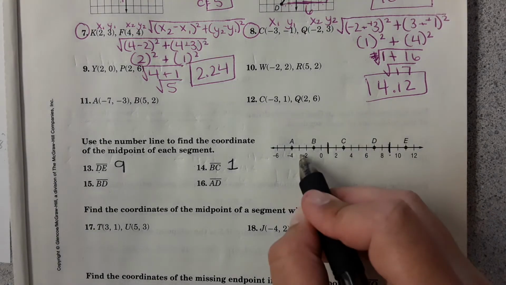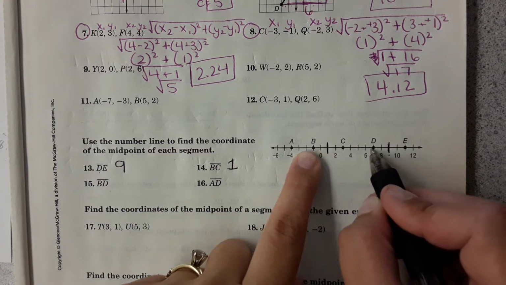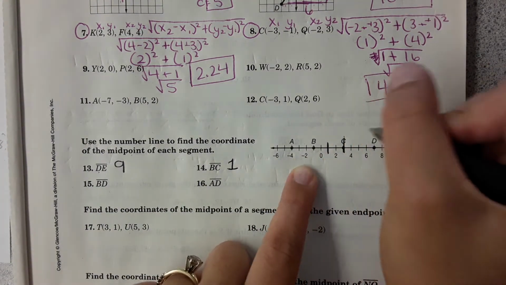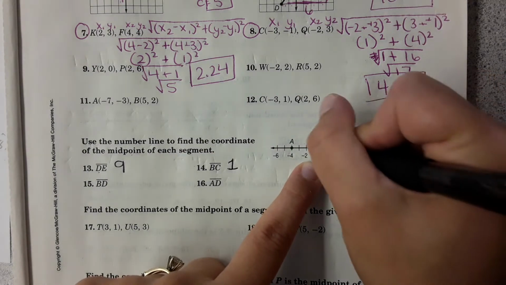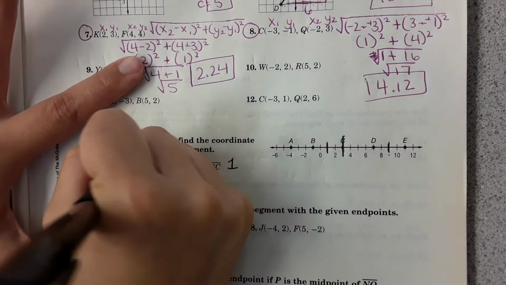BD, it's a little bit harder to see it and like count into the center, but you can still see that the middle is right here. Was that correct? 1, 2, yes. It's right here at 3.